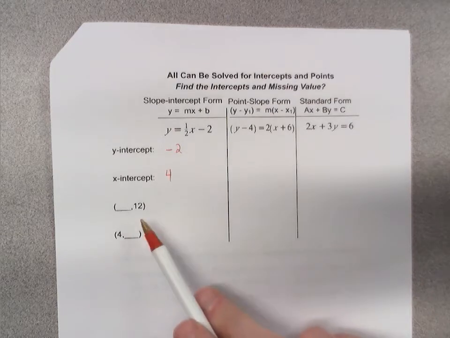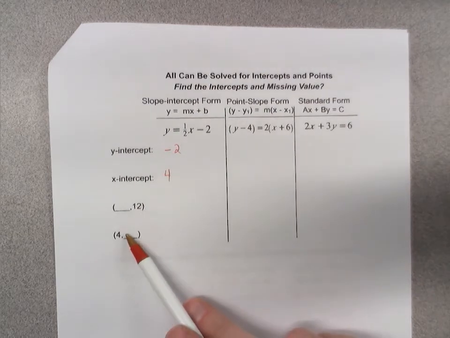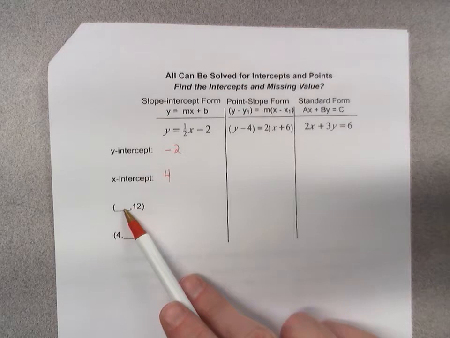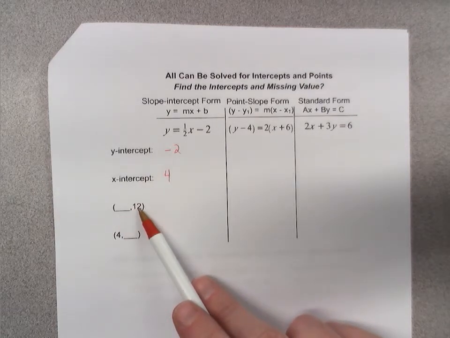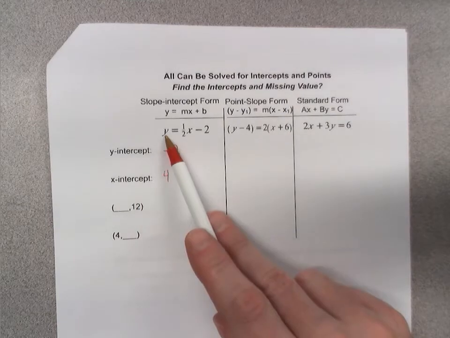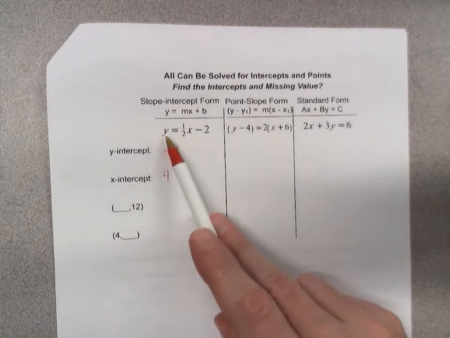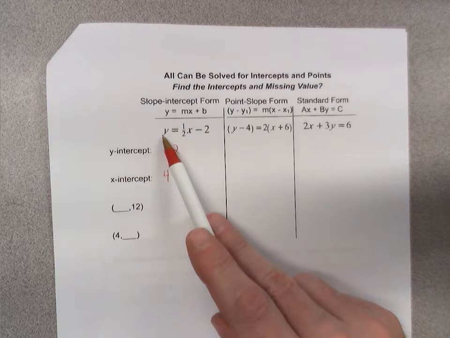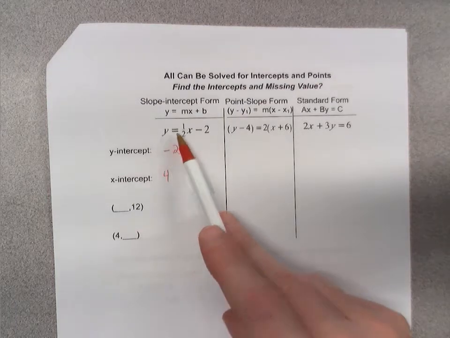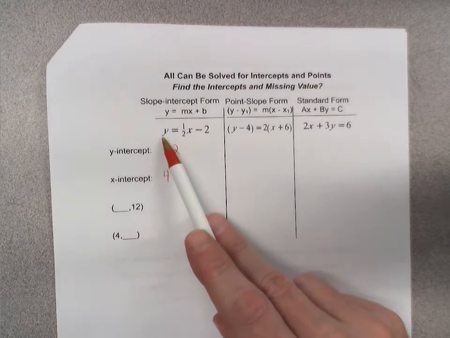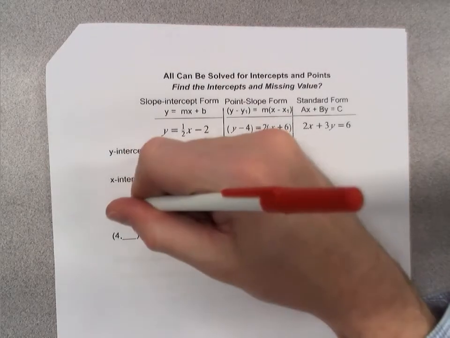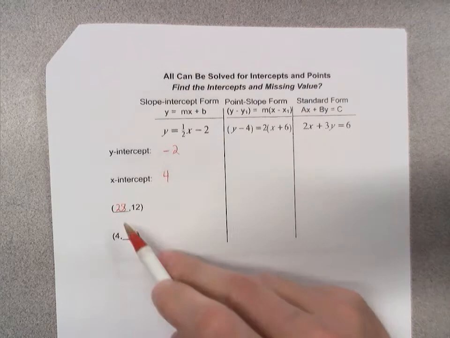Now down here, we want to find some unknowns and some coordinates. What will x be when y is 12? It's pretty simple. If we take 12 and put it into our equation for y, y equals 12. Again, add 2 to both sides, so 12 plus 2 is 14. Then divide both sides by 1 half. 14 divided by a half is 28. So that's our other coordinate.